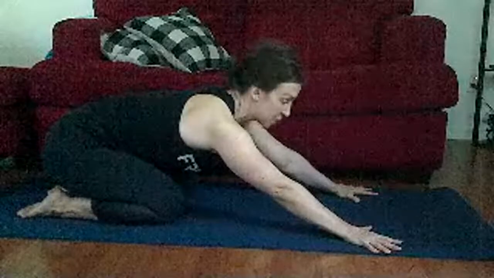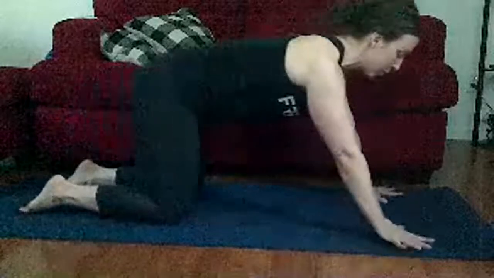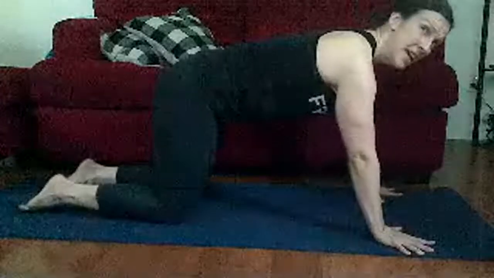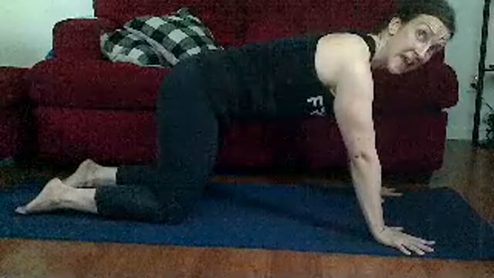Okay, if this is too much for the knees, or you've recently had knee surgery, or you do have knee pain, maybe you can't go back as far today, and that's okay. You're just tempting that range of motion. Okay, and then go ahead and walk and rock yourself forward. Now if that felt really tough for you, that's where you're gonna stay.